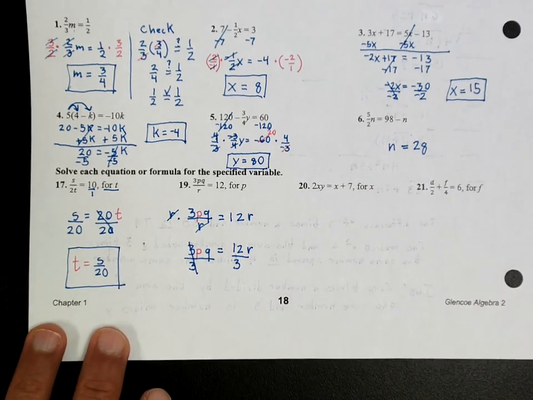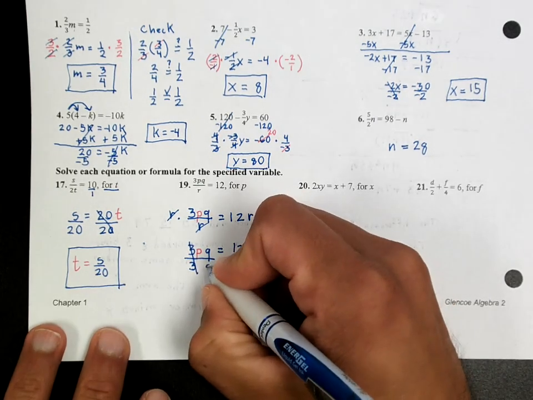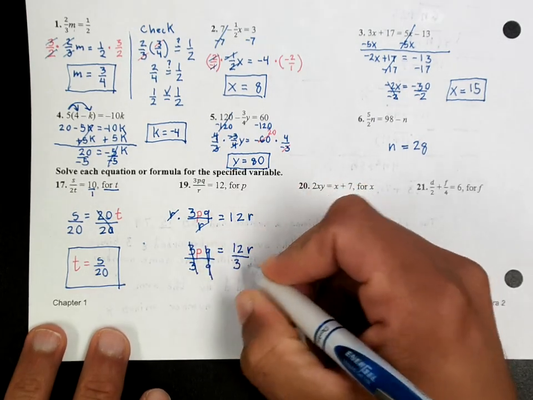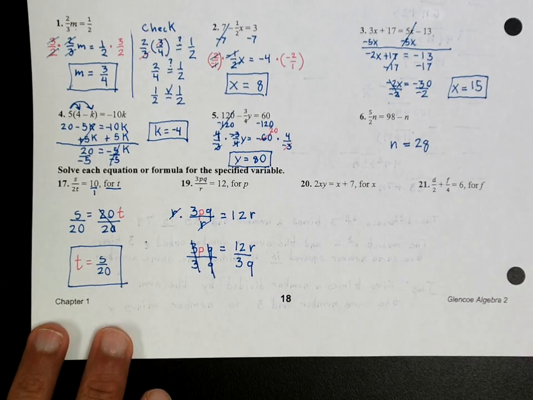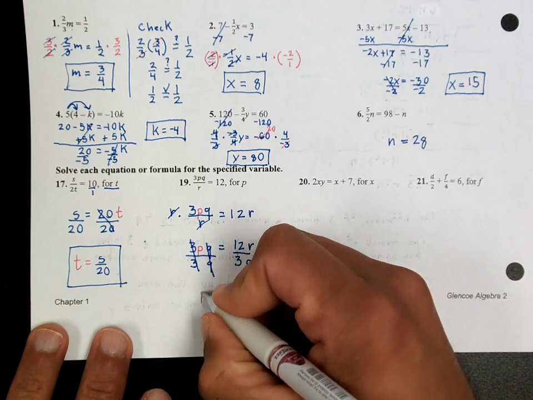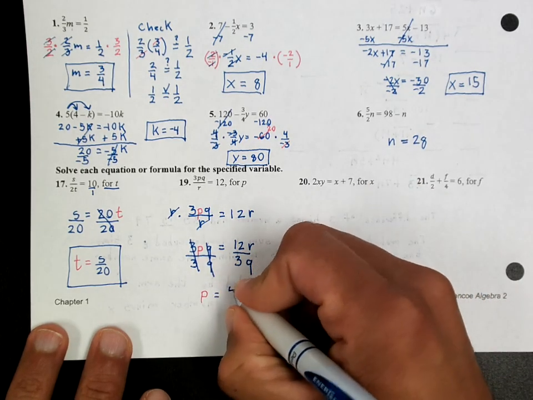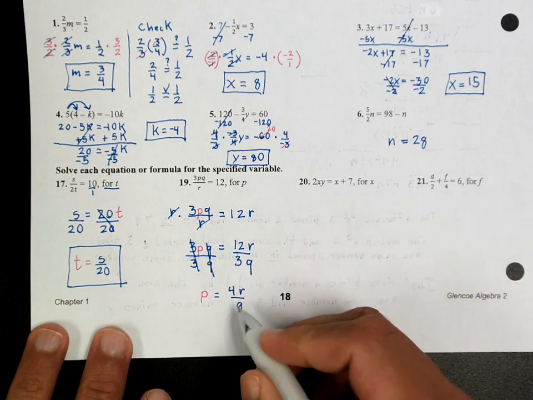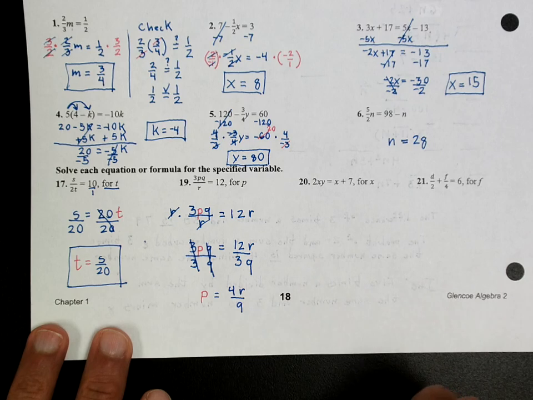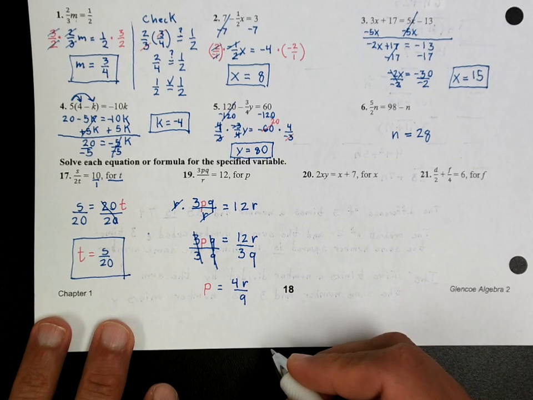All right, and it turns out that I can divide more than one thing at the same time. So I'm going to divide both sides by q. All right, so I'm going to divide this by q also on top of that. And then I'm going to reduce. Alright, so on this one we have p is equal to 4r over q. Remember, this is a 4 because 12 divided by 3 is 4. Okay? And so anyways, that's how you do that one.